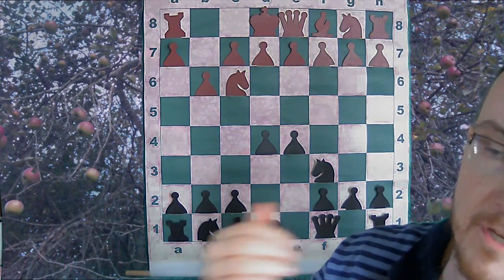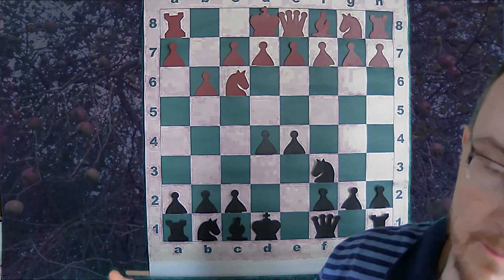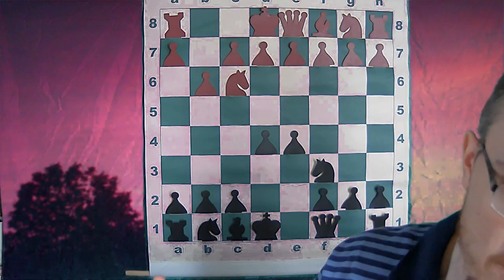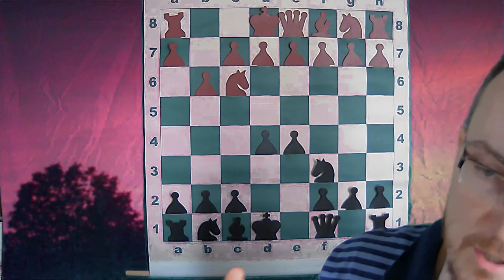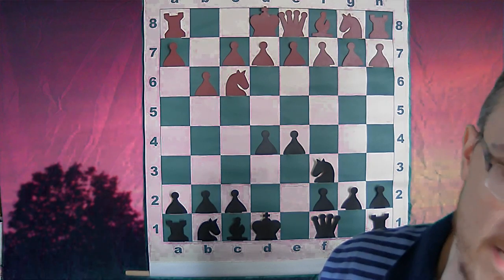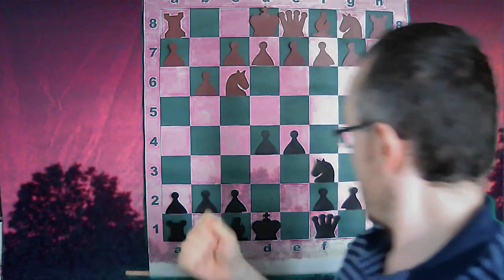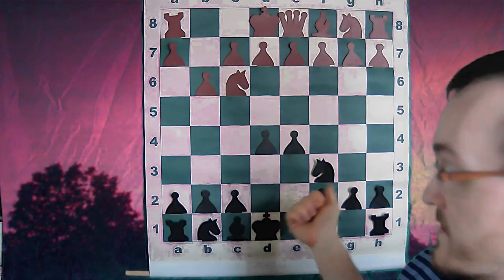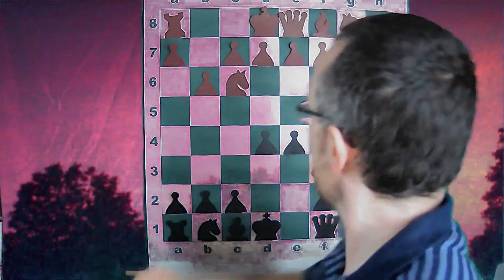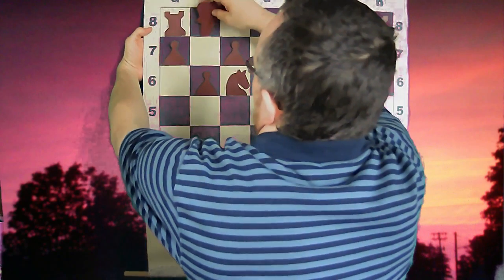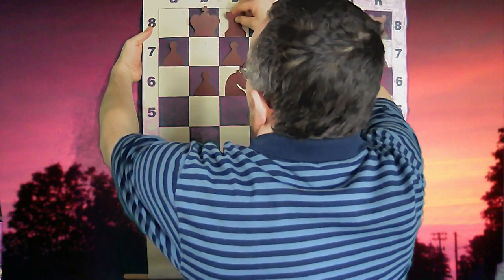Like if you're playing with the black army and you're seeing your opponent as white playing something that's kind of unusual, you just stick to the basics. That's what I can say for advice there. So I played knight c6. He went ahead and castled. Standard castling. It's not a bad move.